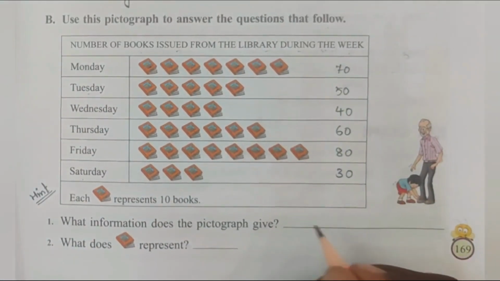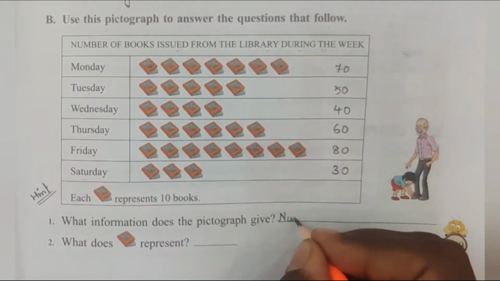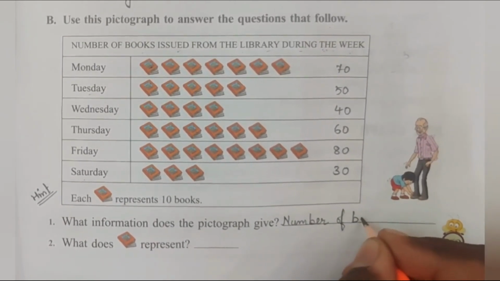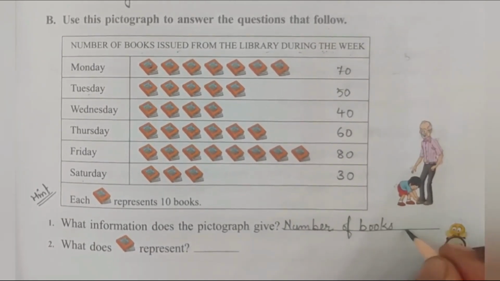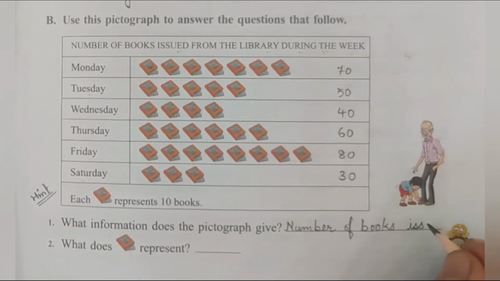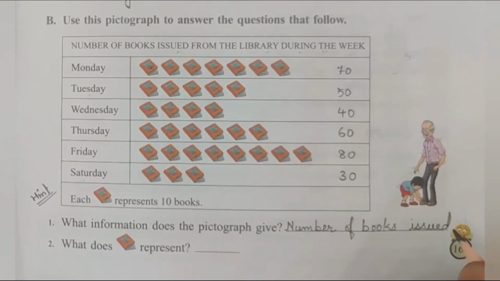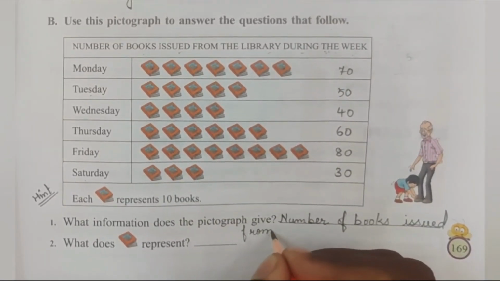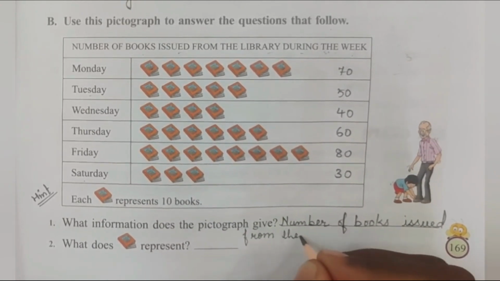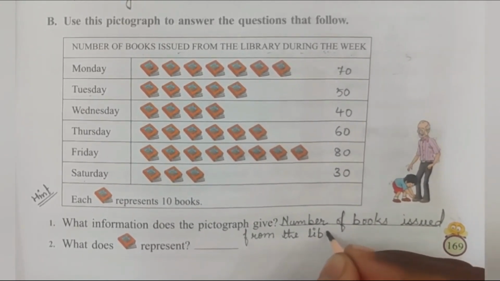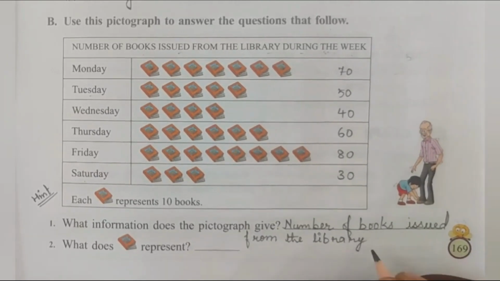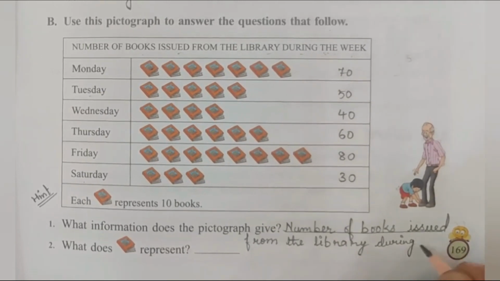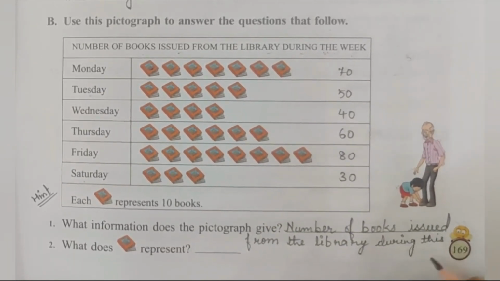This we have to write over here, that is number of books issued from the library during this week.